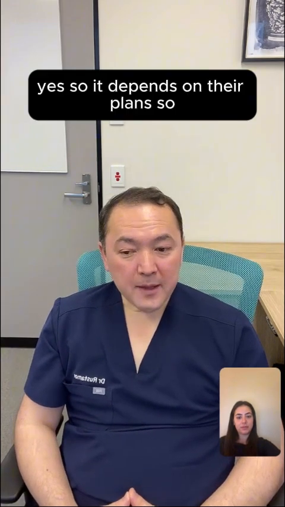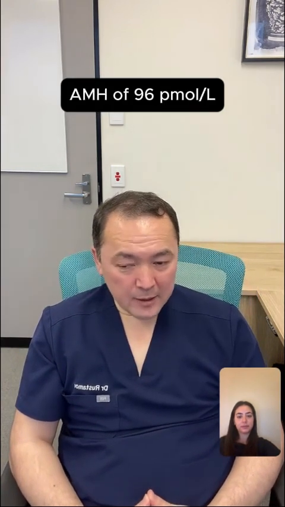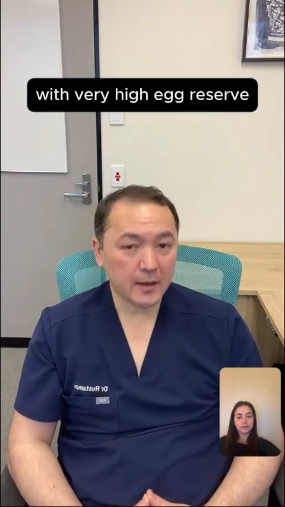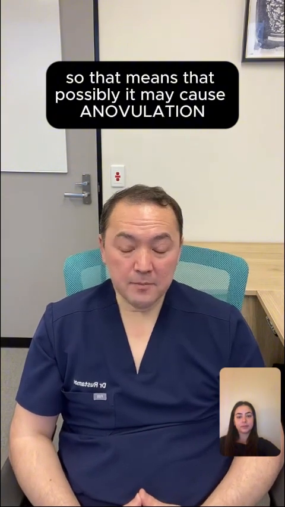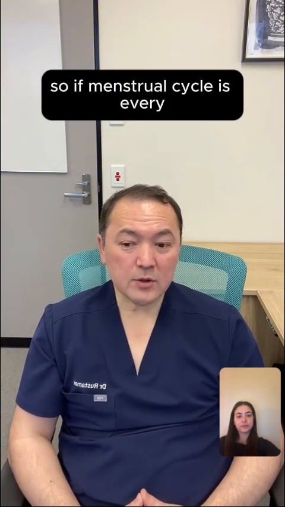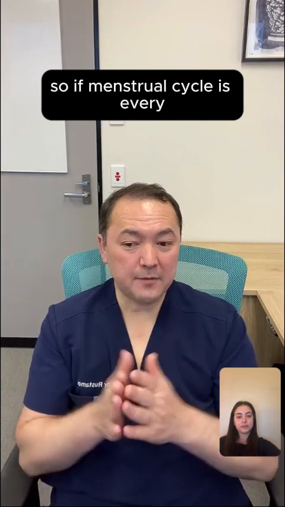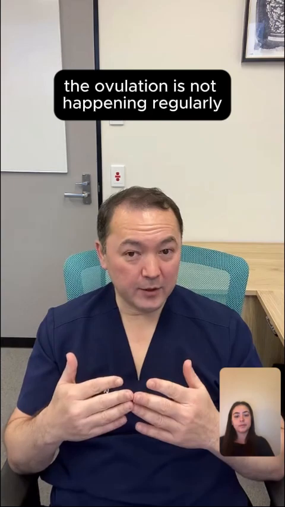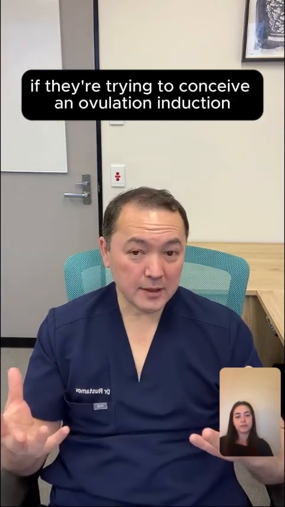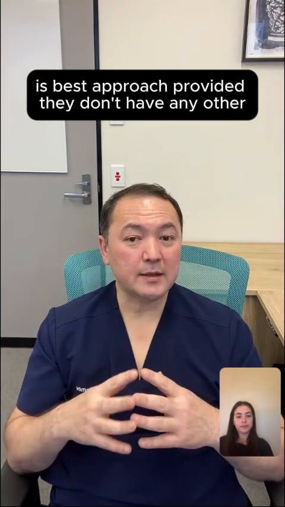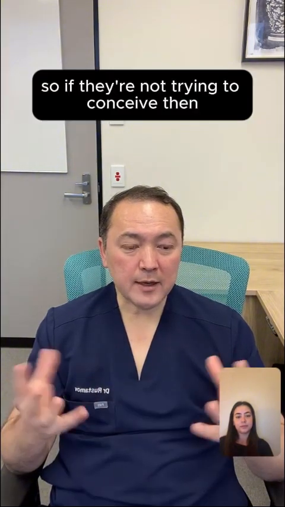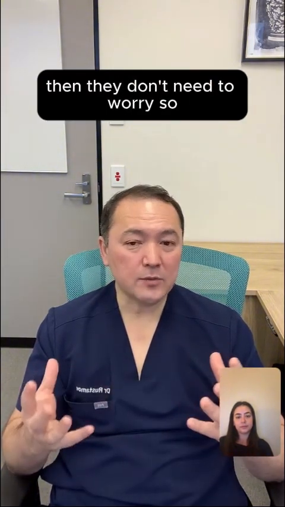It depends on their plan. An AMH of 96 picomole is generally an indication of PCOS. That means a very high egg reserve, so it may possibly cause anovulation. If the menstrual cycle is happening every two to three months, that indicates ovulation is not happening regularly. If they're trying to conceive, then ovulation induction like Clomid, letrozole, or FSH is the best approach, provided they don't have any other cause of infertility. If they're not trying to conceive, then they don't need to worry.